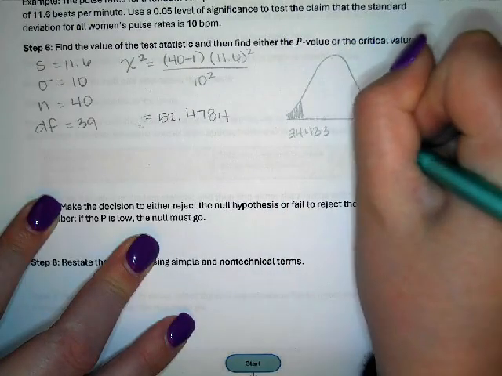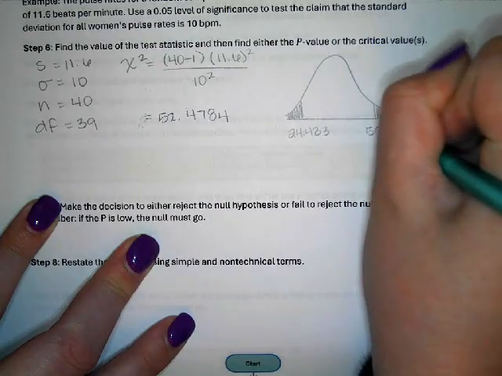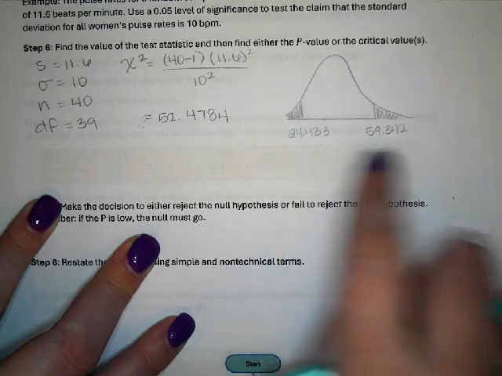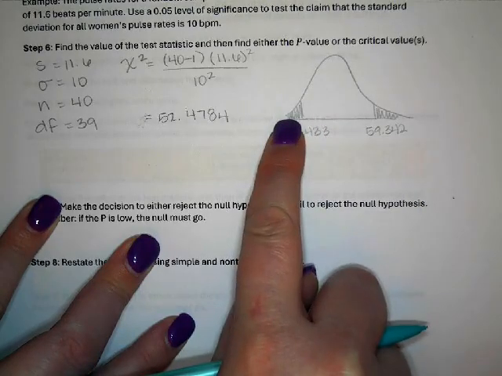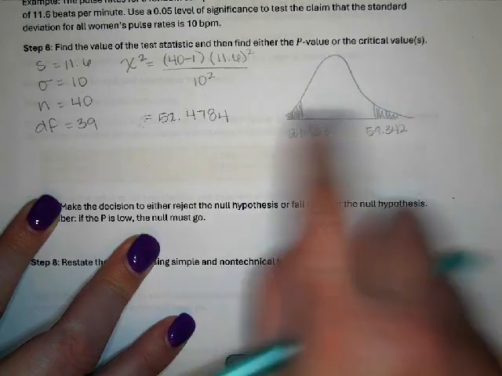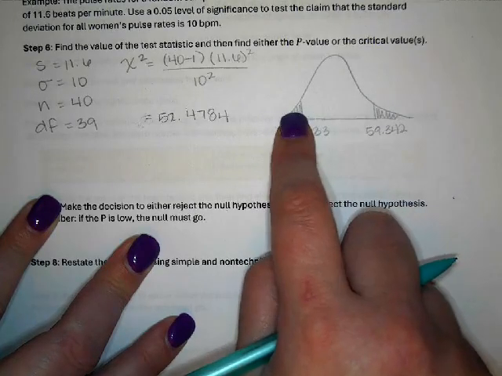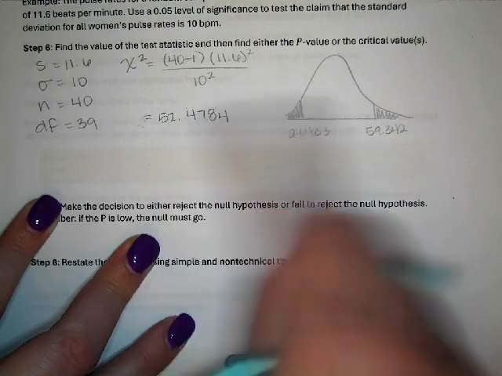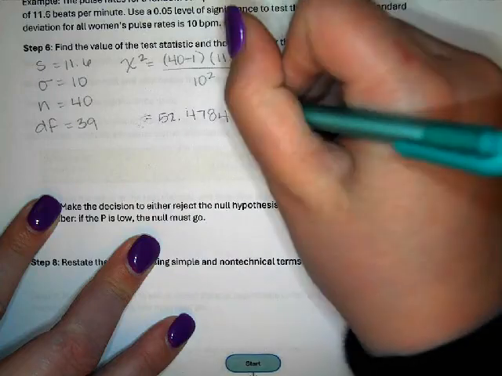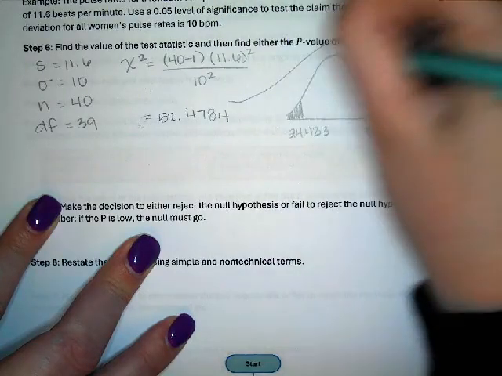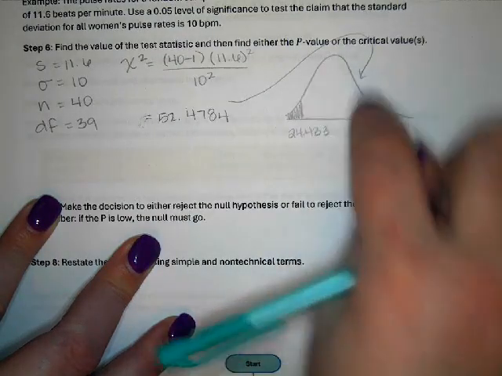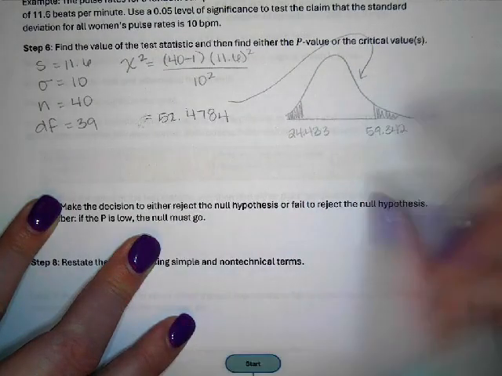59.342). So if our test statistic is less than 24.433 or greater than 59.342, that's when it would be in a rejection region. Ours is not. Ours is kind of in between, but it's closer to the 59. So I'm going to draw this over here. Our 52.4784 is not in a rejection region at least. So acceptance region, but we're not going to reject.